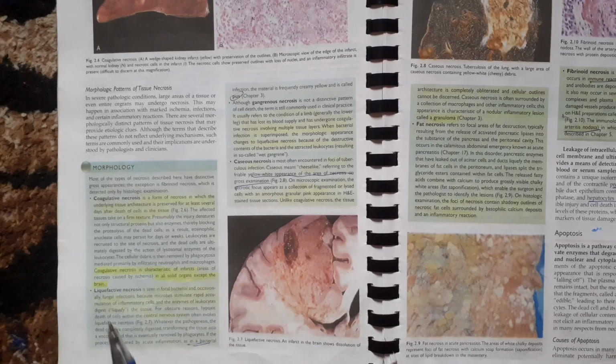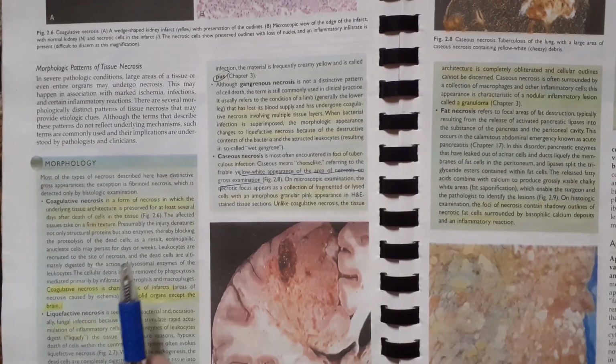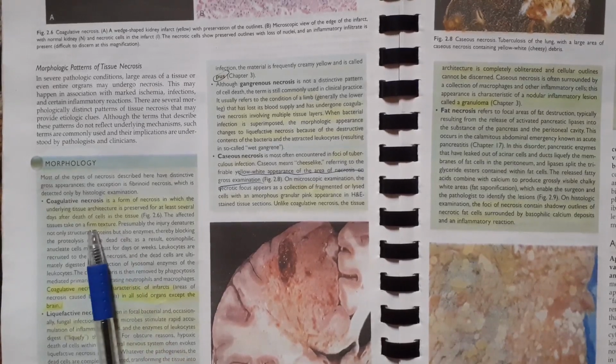Coagulative necrosis is a specific type of necrosis in which the tissue texture is preserved. It is not lost. This is because when there is necrosis, not only are the organ proteins denatured, but the digestive enzymes are also denatured. When there is loss of enzymatic activity, cellular texture is maintained as cells are not digested immediately.